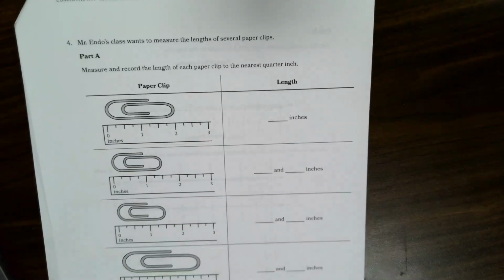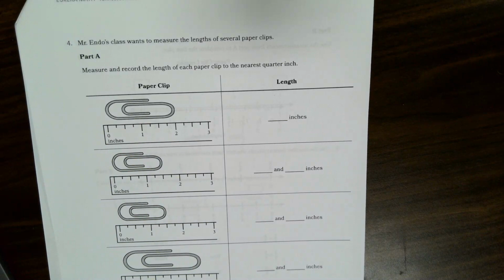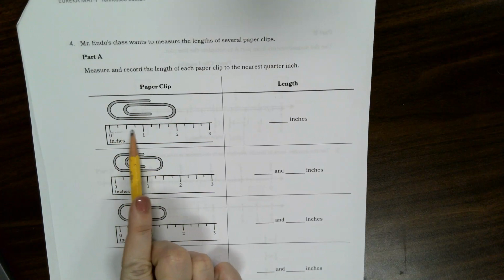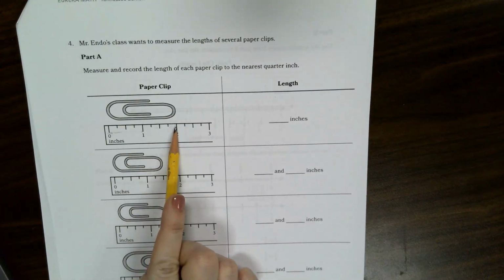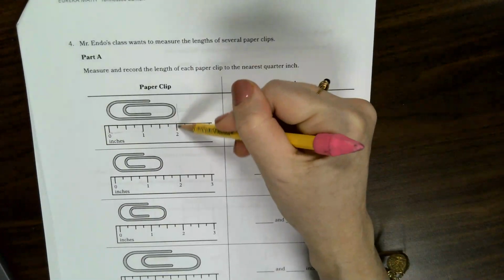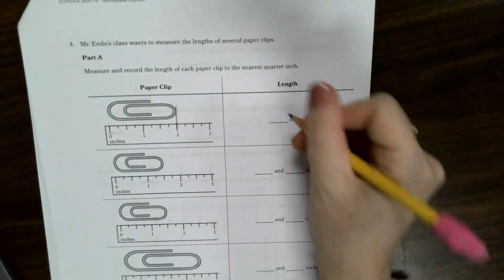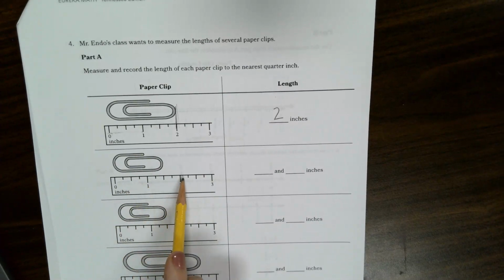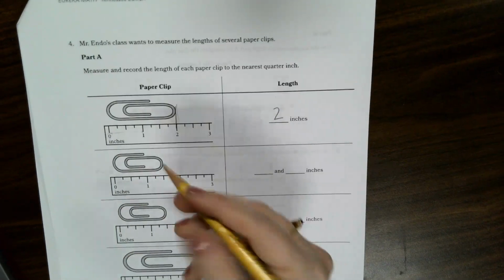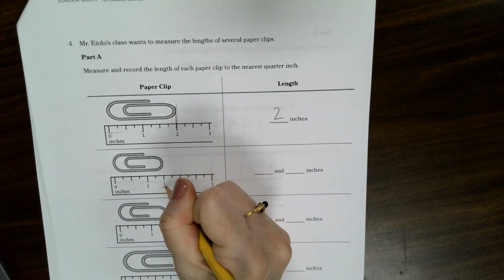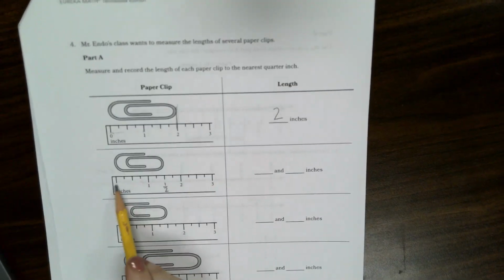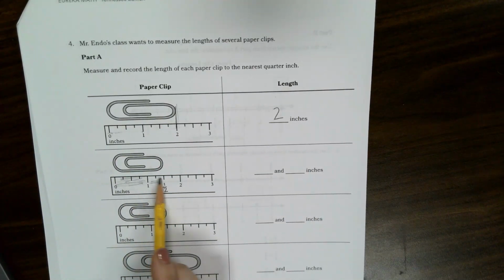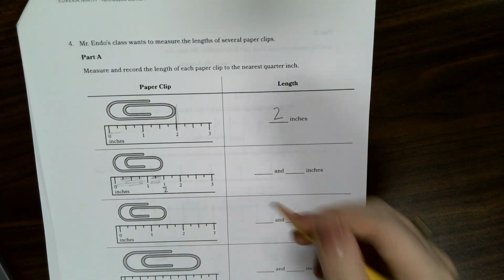4. Measure and record the length of each paper clip to the nearest inch. So I'm going to start at 0. I go to 1 inch, 2 inches. This paper clip is 2 inches in length. The next paper clip is 1 inch, but not all the way to 2. So I look, this is my halfway point. So I'm at 1.5 inches.